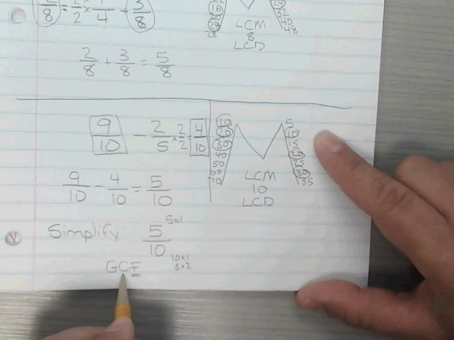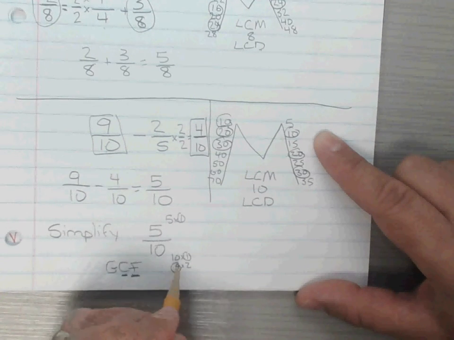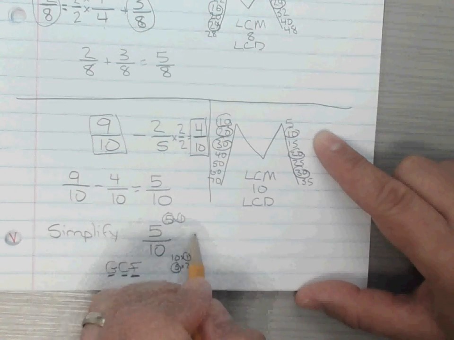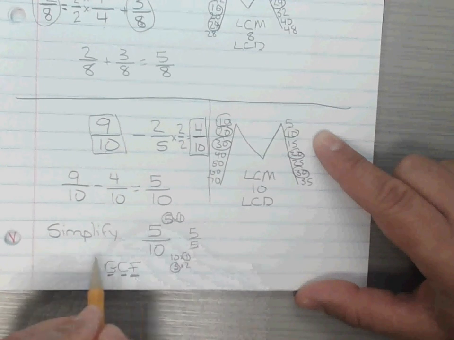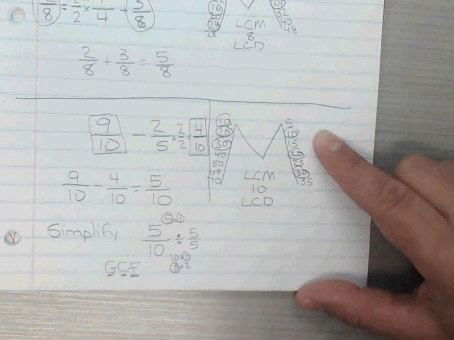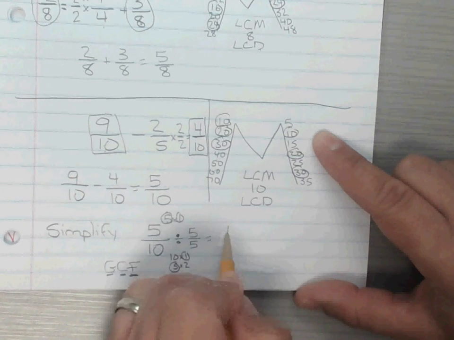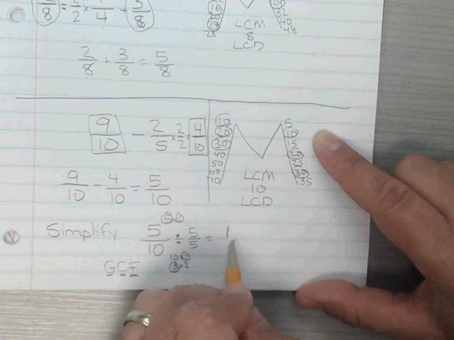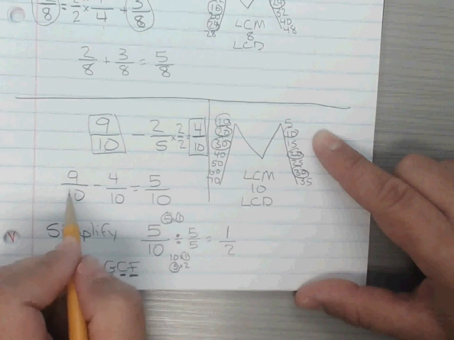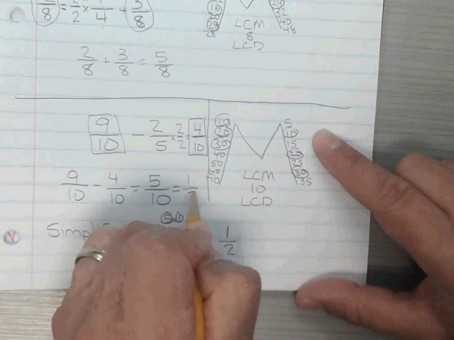So there's all my factors. Now I need to find the common ones. Well, I know 1 is in common, and it looks like 5s are in common. Now I need to find the greatest common factor, which is 5. Now because I'm simplifying, I'm going to divide to make this fraction a little simpler to work with. So now I say to myself, well, what's 5 divided by 5? And that's 1. And what's 10 divided by 5? And that's 2. So I can simplify 5/10 into a half. So 9/10 minus 4/10 equals 5/10, which also equals 1/2.